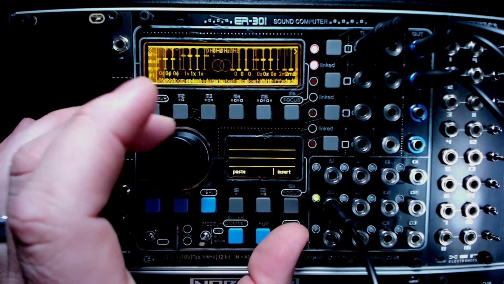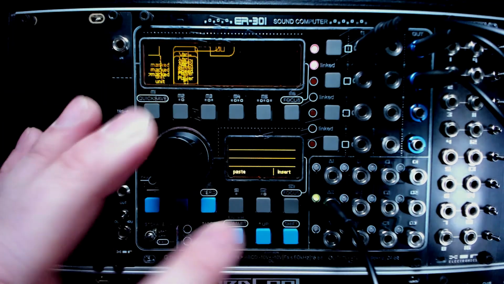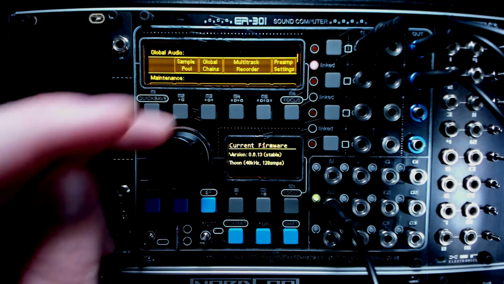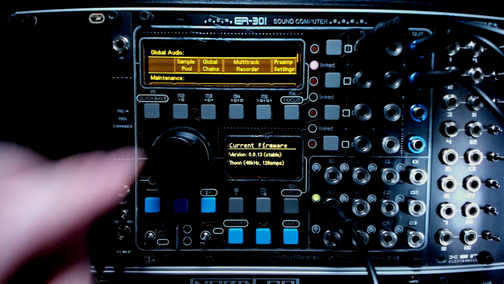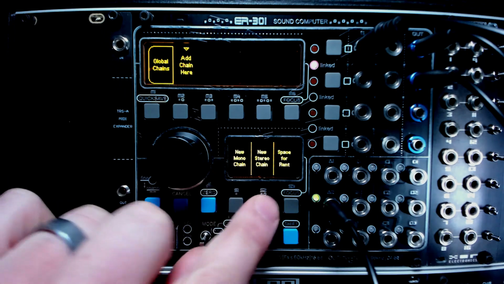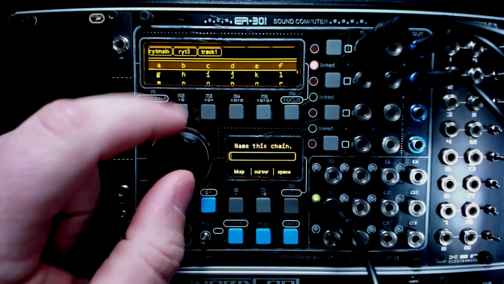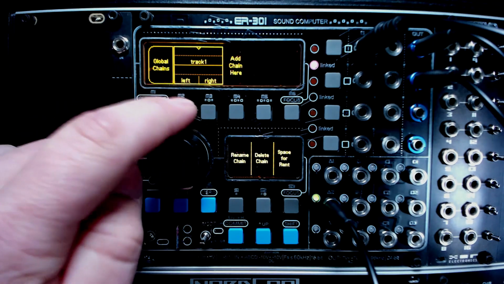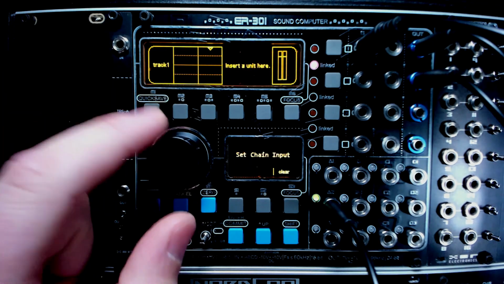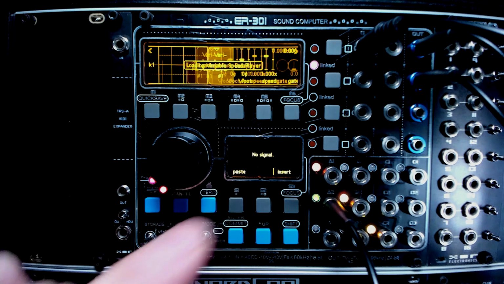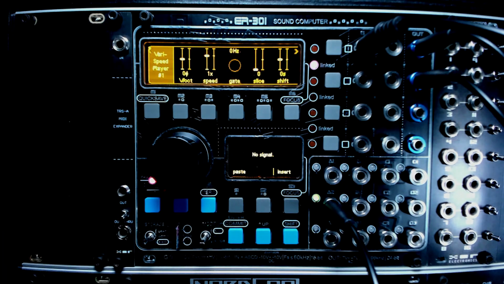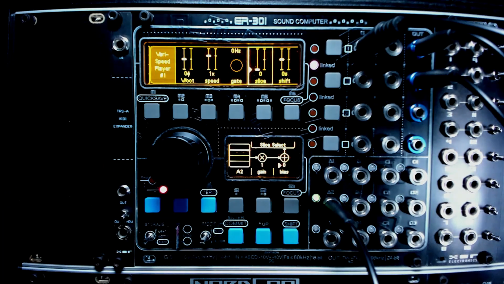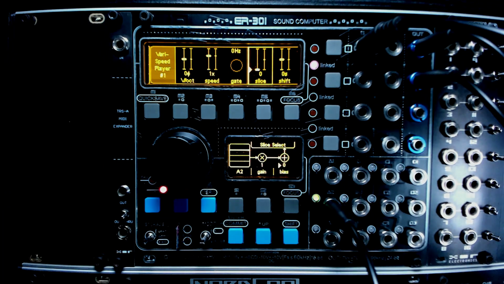So hold shift and scroll, cut, global chains, this little switch here, new stereo chain, we'll call it track 1, enter, go into that chain, and paste. Everything that we did before is still there.